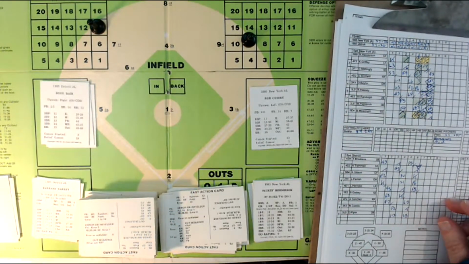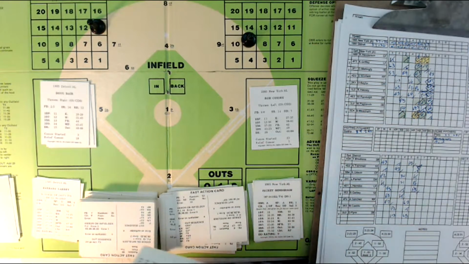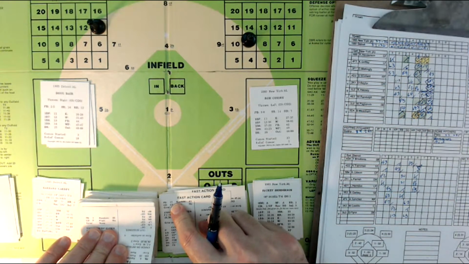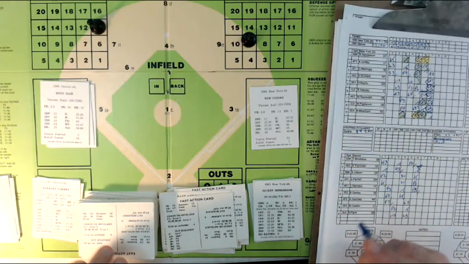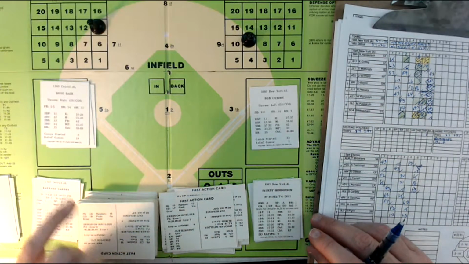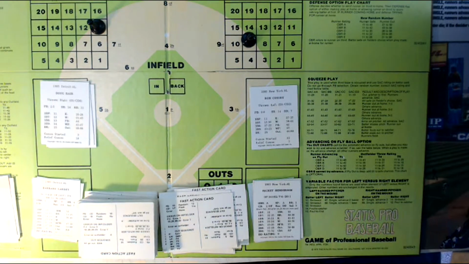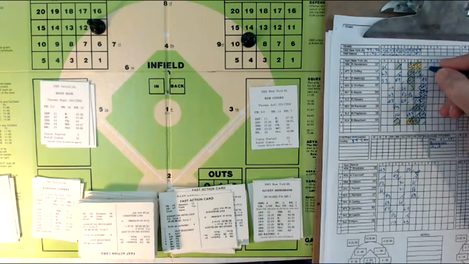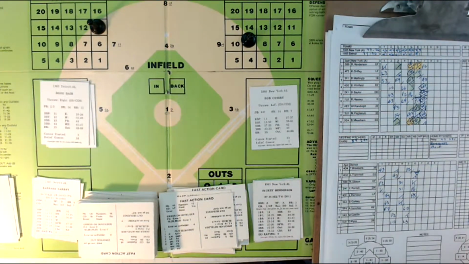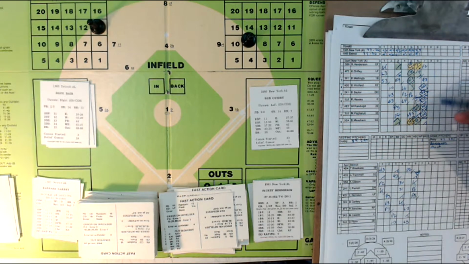Ricky Henderson. Here goes. That's an 11. Off Henderson at 12, and righty versus righty at 12 is going to be a pop-up in foul ground to the catcher. Castillo makes the catch. That's 2 outs.